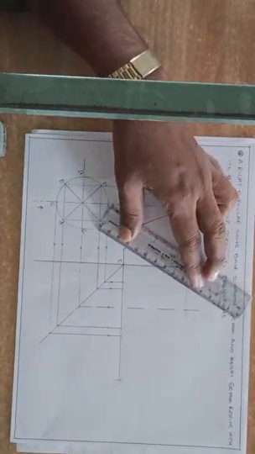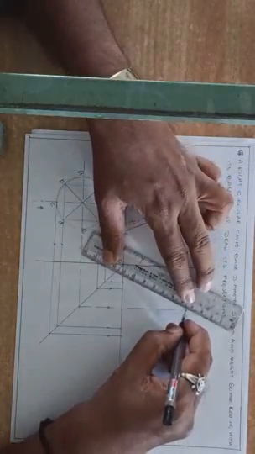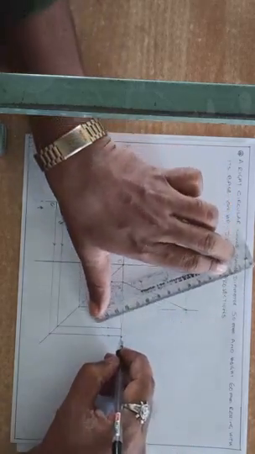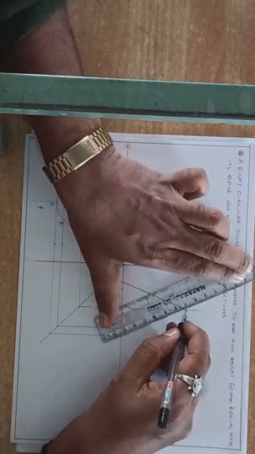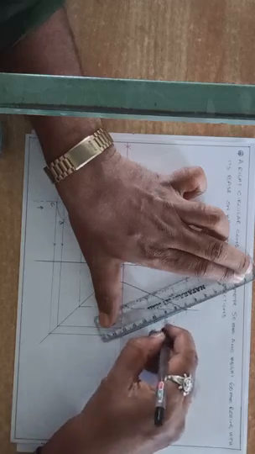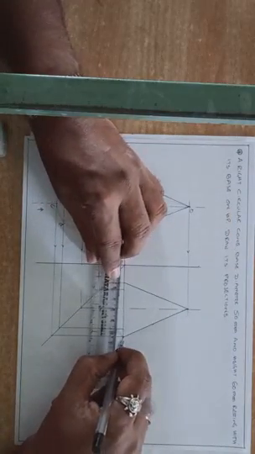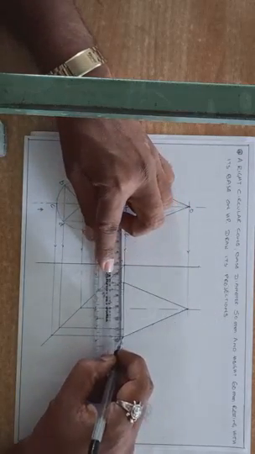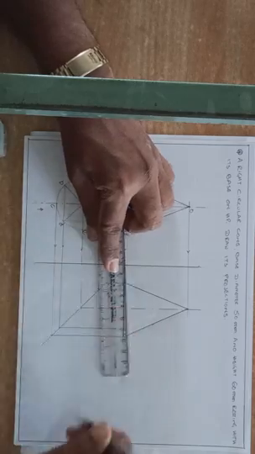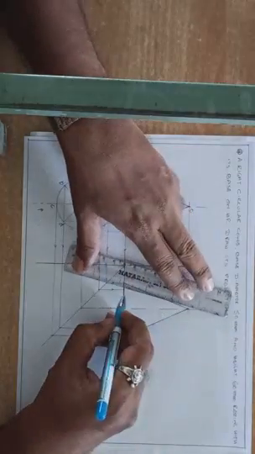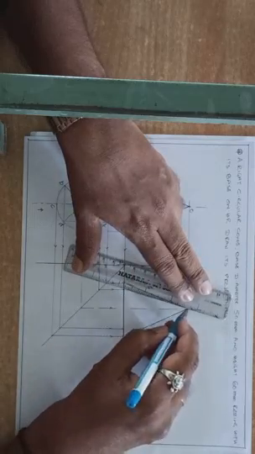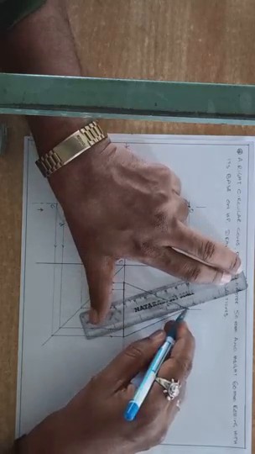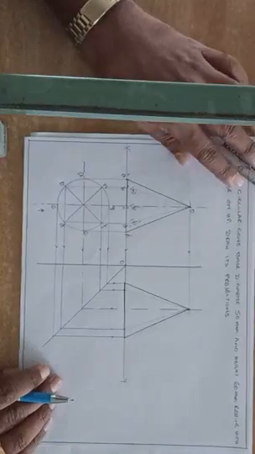Right. Now going to join the edges. Here also only outside edges should be thick, not inner divisions, only outside thick. And the inner part, the inner edges, that is inner end generators, you can call them end generators. If you join, no problem. If you do not join, no problem. Or join with a very thin line. Even if you are not joining, no problem.